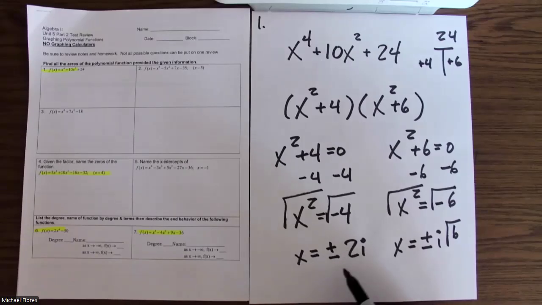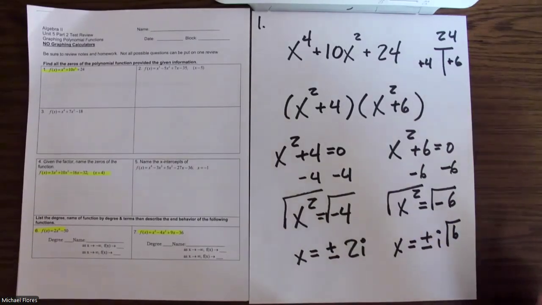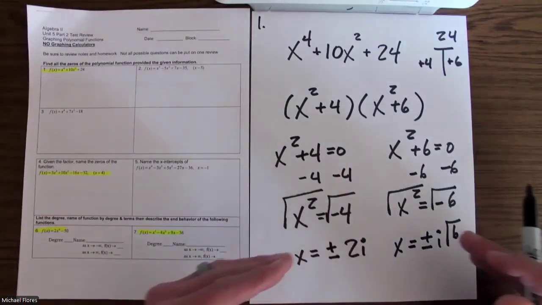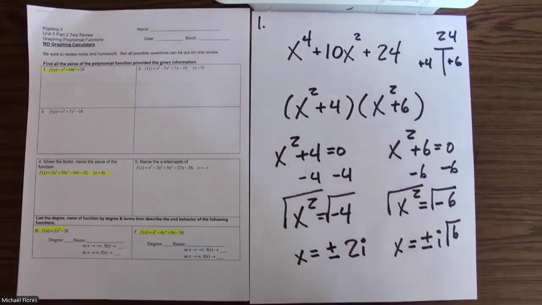One of them is positive 2i, the other is negative 2i. And then we have i root 6 and negative i root 6. See? 4 solutions. They're all imaginary, which means this graph will never cross the x-axis. We don't have any real solutions.